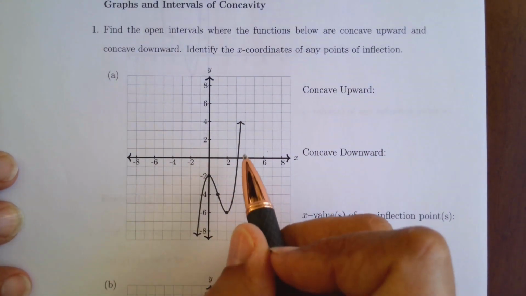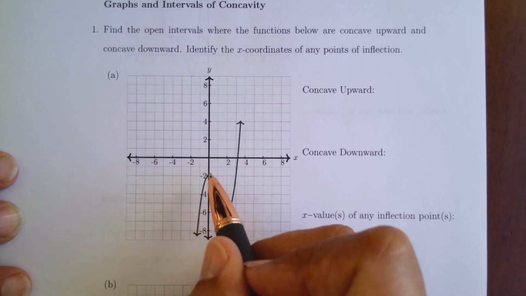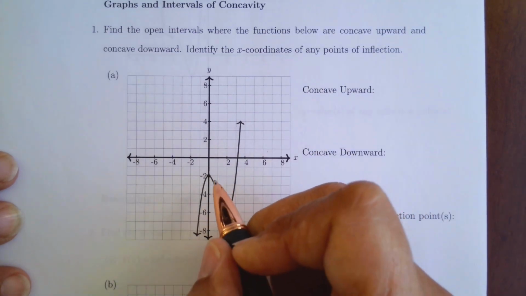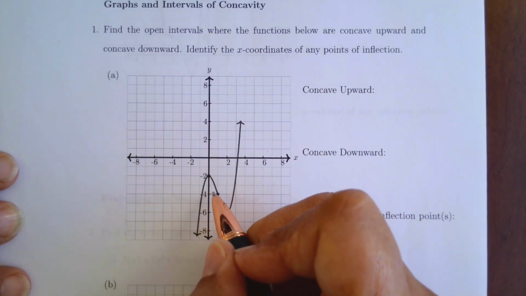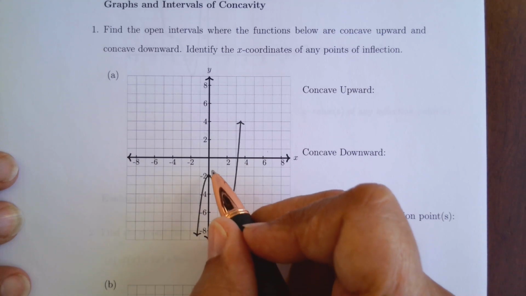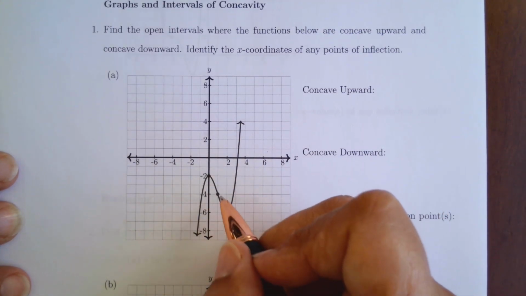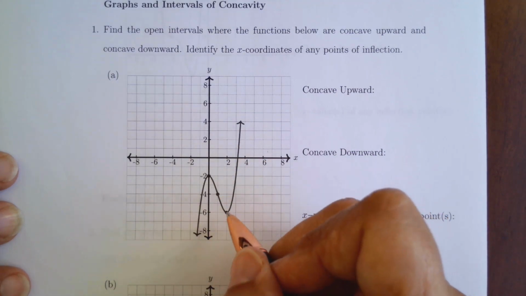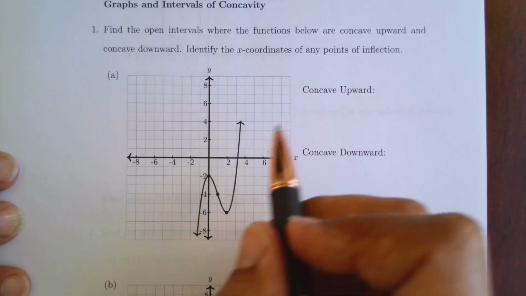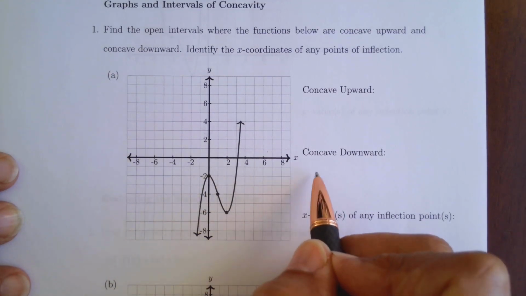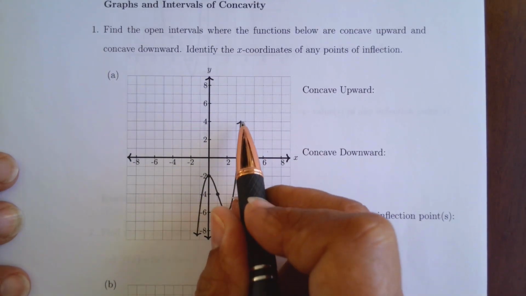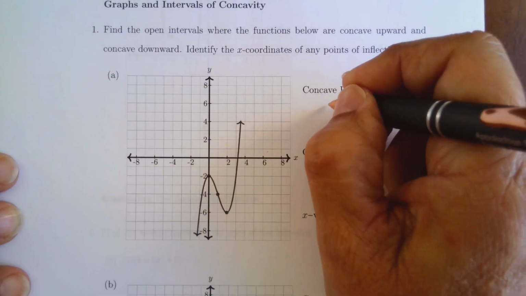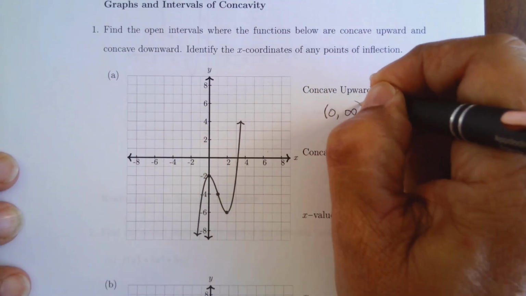Concave up, remember, is where we have like a regular cup going up, and all the tangent lines would be below the curve. So from here all the way to the right, this is all concave up. Wherever I pick a point and draw a tangent line, this part of the graph would be above the tangent lines. So we are concave up from here all the way to positive infinity because that's an arrow, and this x value right here is 0. So we are concave up from 0 to infinity.